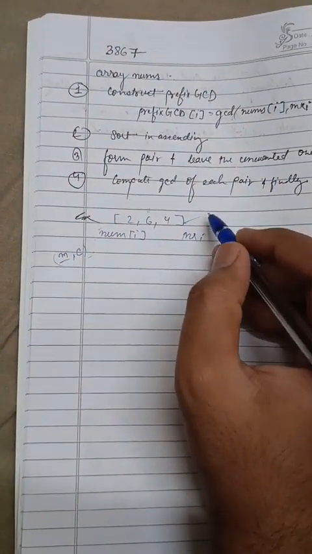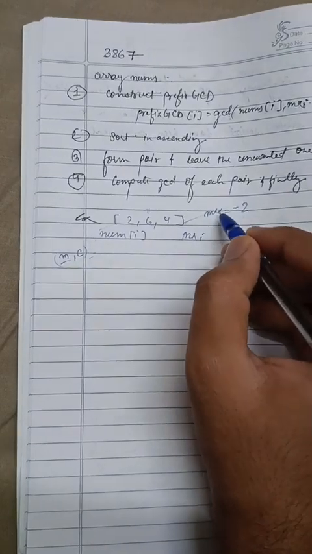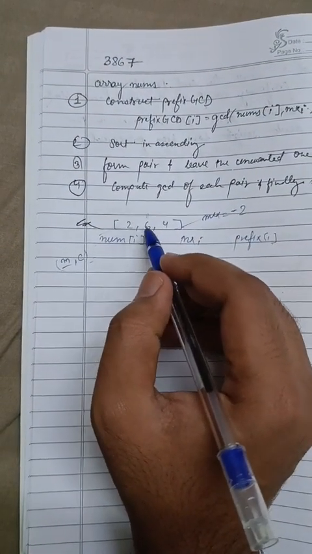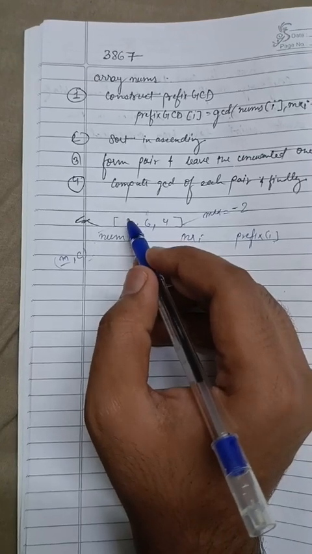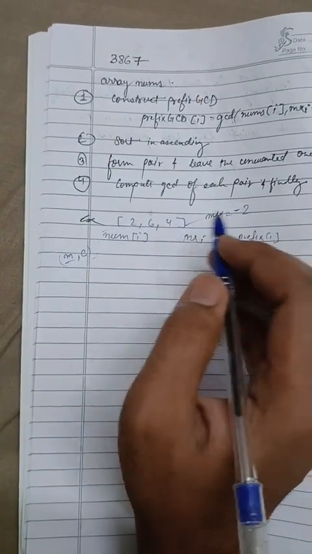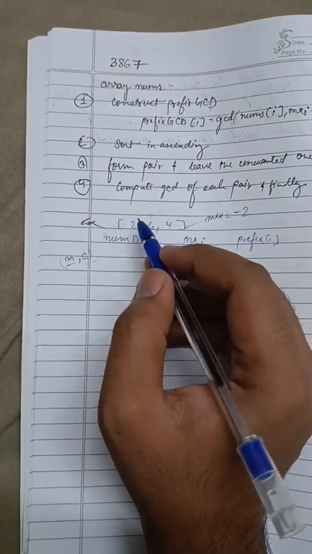Okay, let's say I am standing at the 0th index, and I initialize the maximum element as, let's say, minus 2. When I start iterating at index 0, I will first compare what is the maximum element: minus 2 or 2.